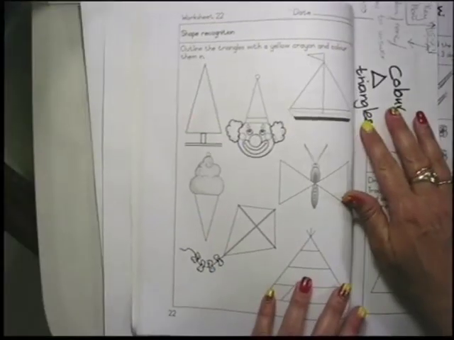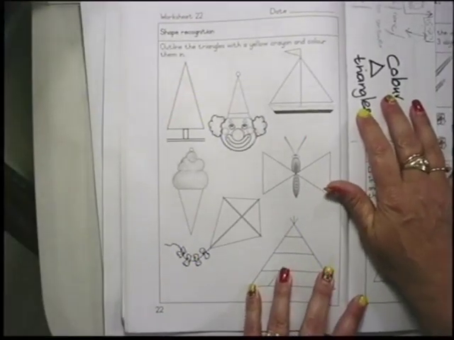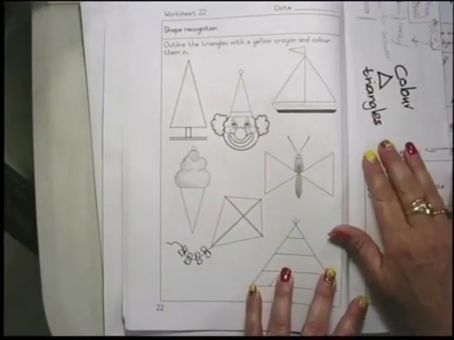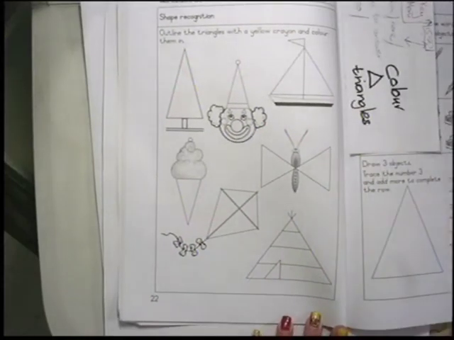Activities to develop form constancy in learners that experience difficulty with visual perceptual development. Here I can have, for instance, a worksheet with different shapes, and I ask the learners now to color all the triangles in this worksheet.